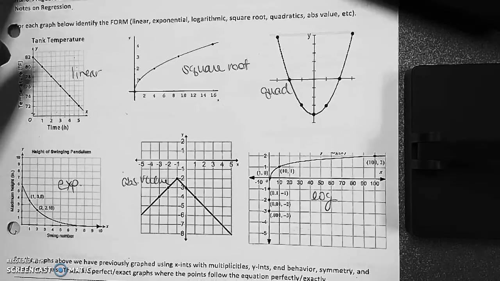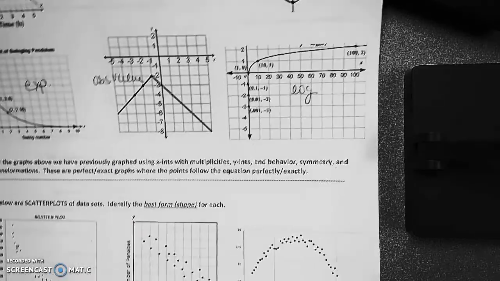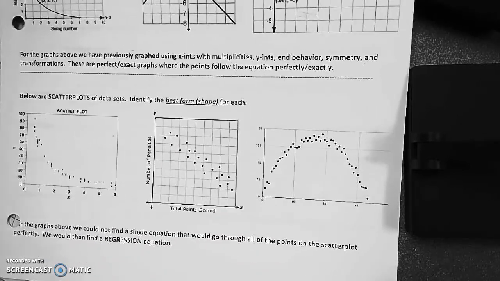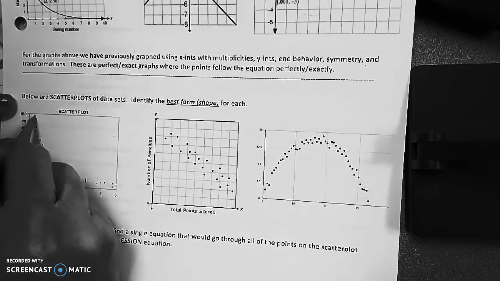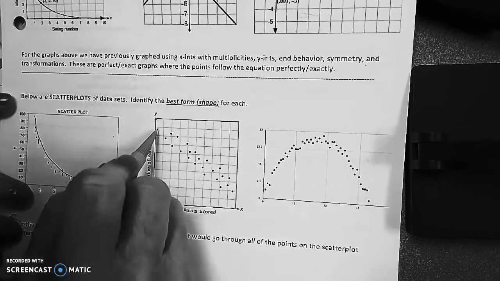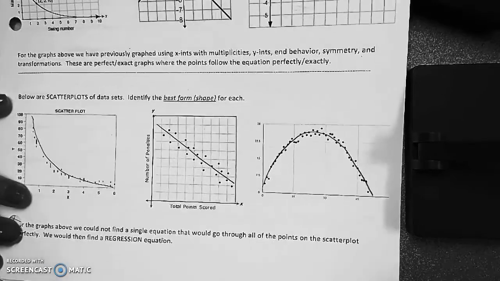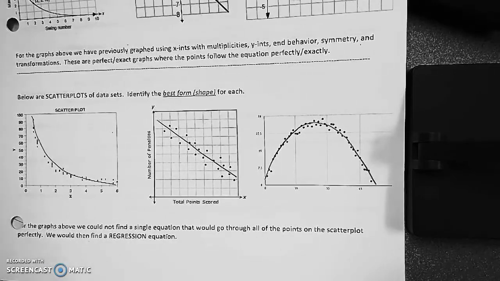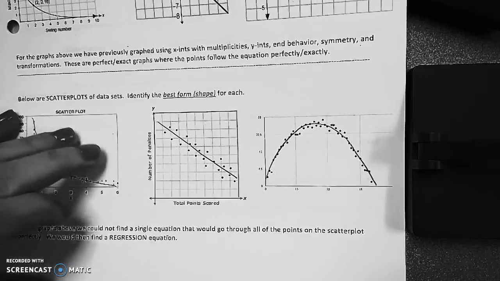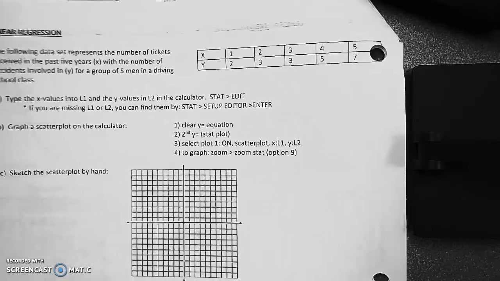That doesn't happen very often in the real world, and so in the real world we end up getting something like this. So the best we can do is draw in the graph or the model of best fit and then make a prediction about what's happening. That's the best we can do. So we can find a regression equation. So go ahead and turn the page and grab your calculator.